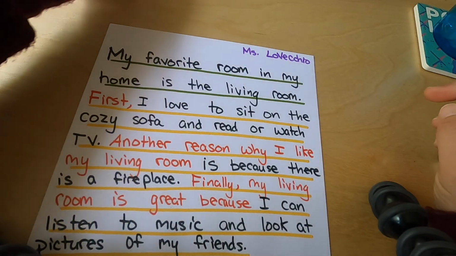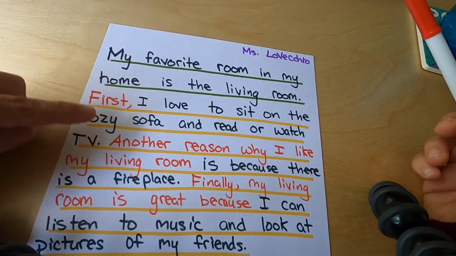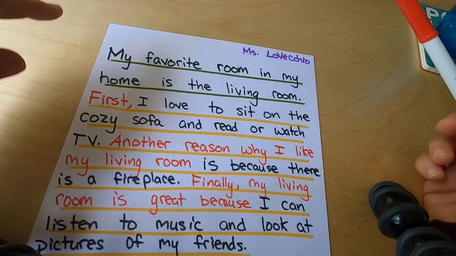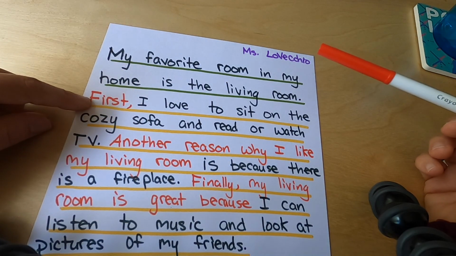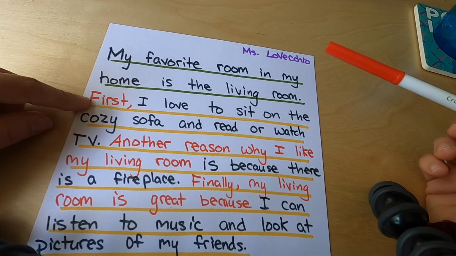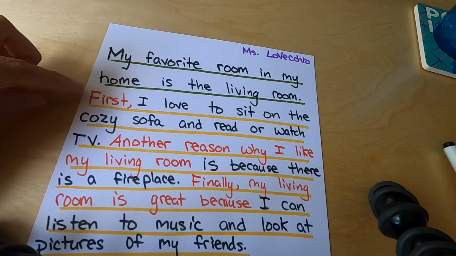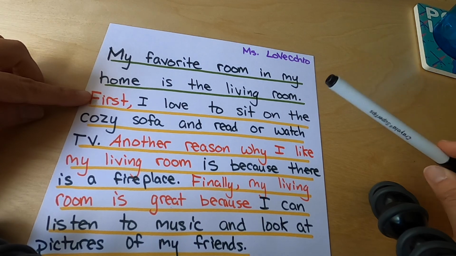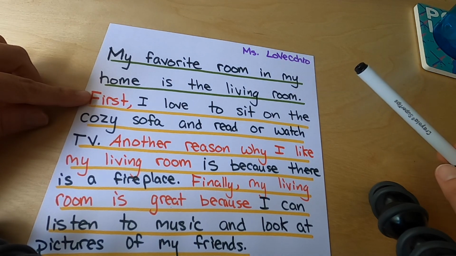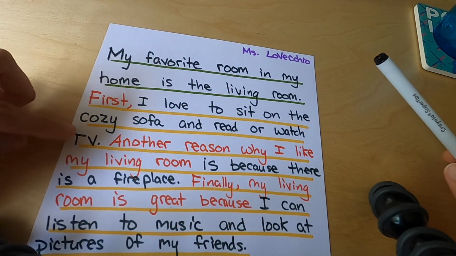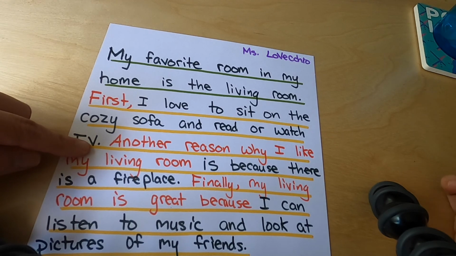they're so awesome. So you might notice some parts are in red. Those are our transitional words. Those are going to help our reader know, like, I'm coming to a new idea. So first, I love to sit on the cozy sofa and read or watch TV. Period, right? That's one reason why I love my living room.